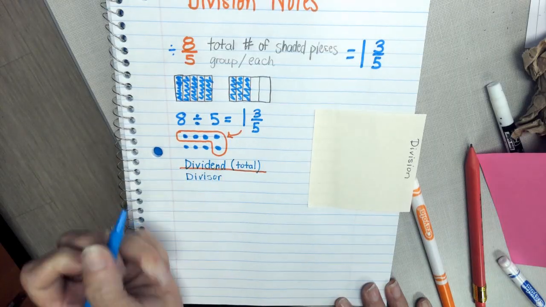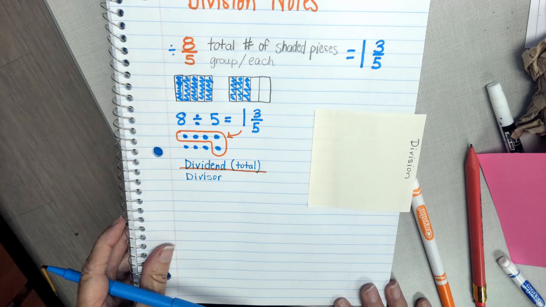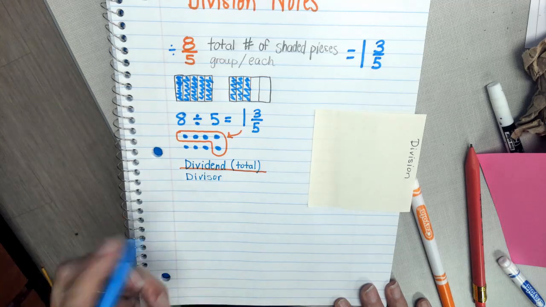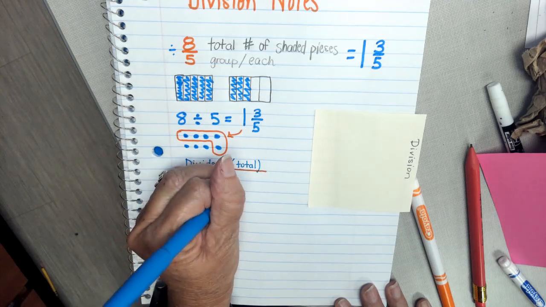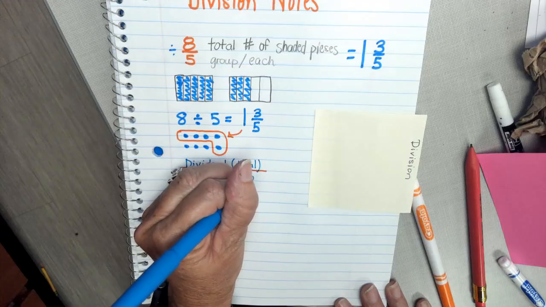Your divisor stands for your groups or your each.